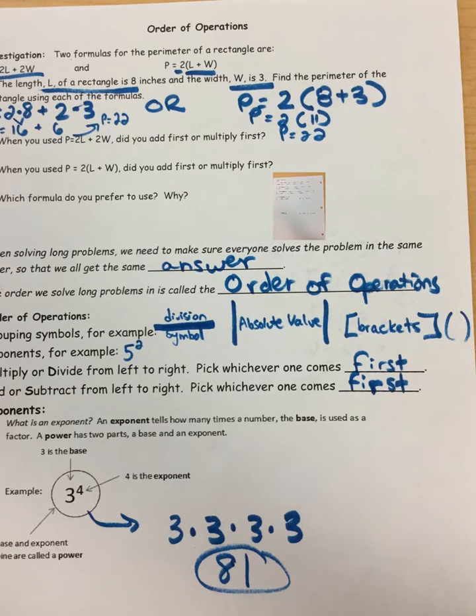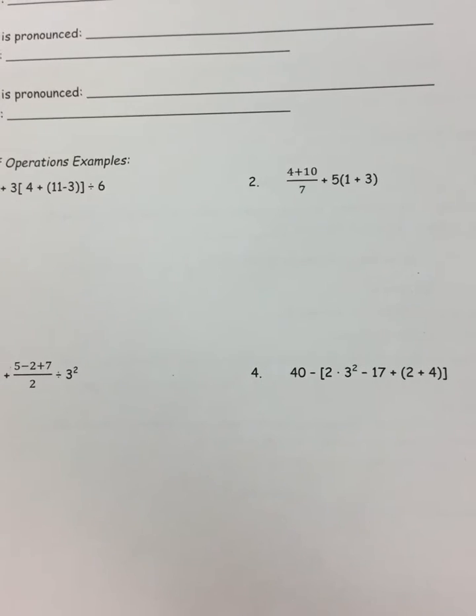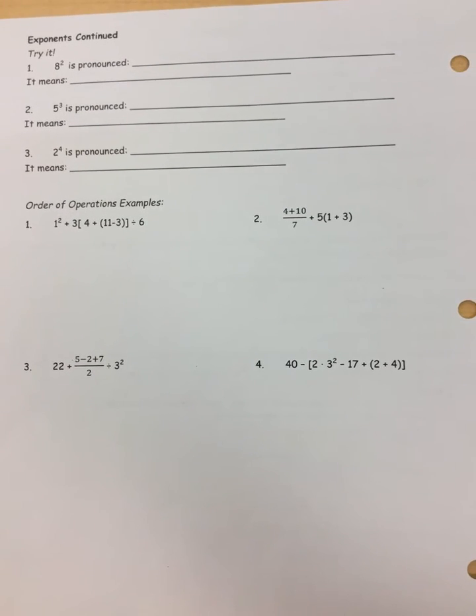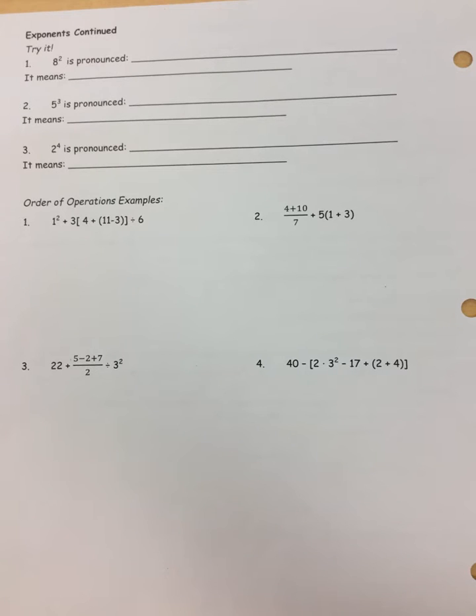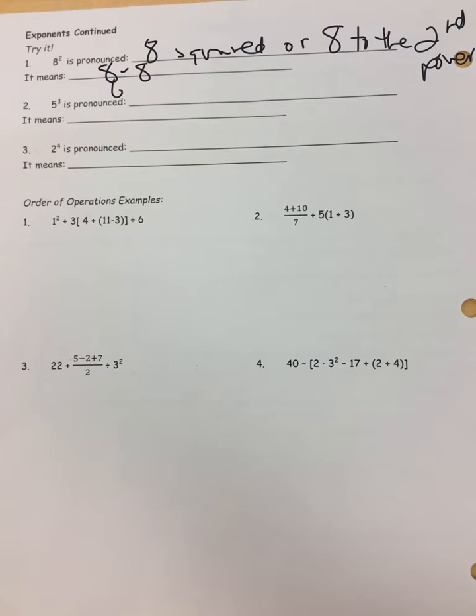All right, now on to the back side of the notes. Again, whatever part of the back side of the notes that you did not do yet, you are going to be writing along with me. So at the top, we see that there's a couple of exponents. We need to know how to pronounce them. This top one can either be pronounced 8 squared, so make sure you write that in, or we could say 8 to the second power. What it means is 8 times 8, which would simplify to 64.